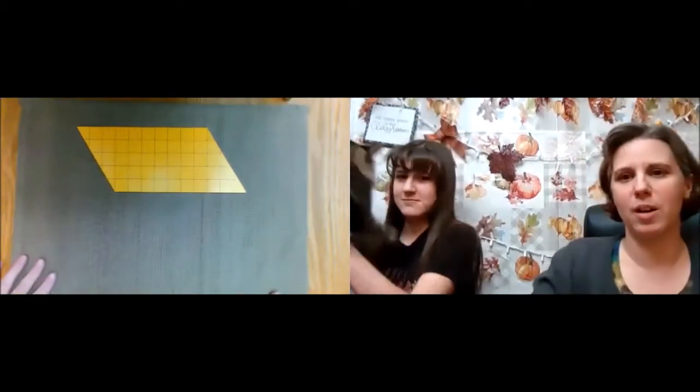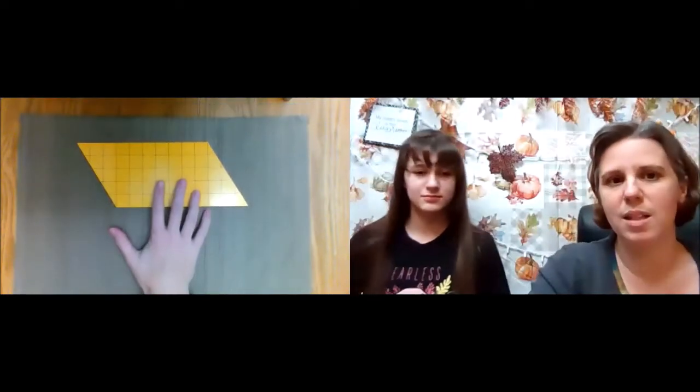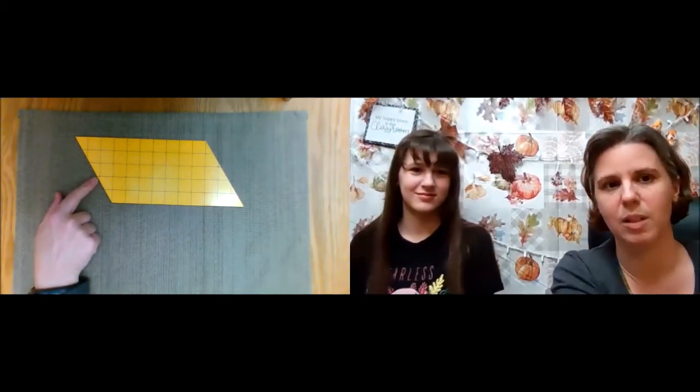Okay, so here I have my yellow area material, the parallelogram, sitting out. And we're going to work on finding the area of this parallelogram. So when we look at the parallelogram, we can see that there's a problem. If we were to use our first method, which is counting every square, would we be able to do that? No. Why not? Because there aren't full squares. Not all of them are full squares. Like this one's less than half, and this is just a tiny little one. And so we can't use our first method of counting every square.